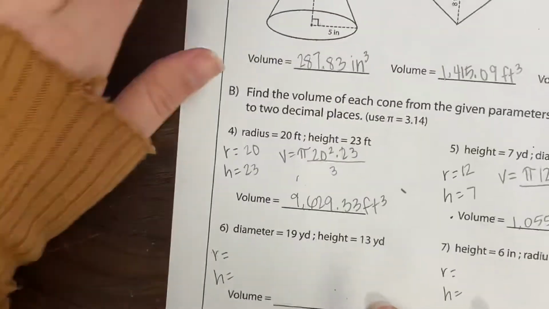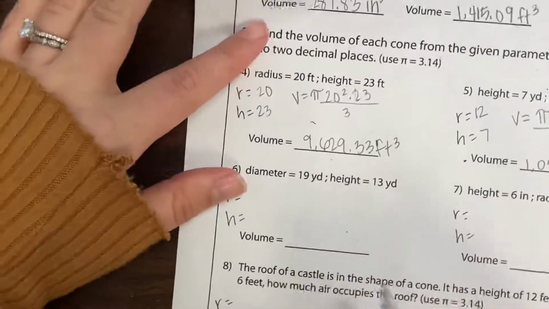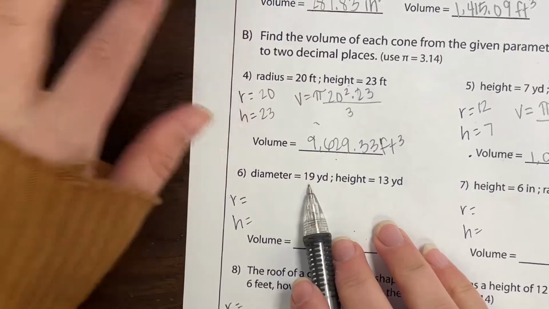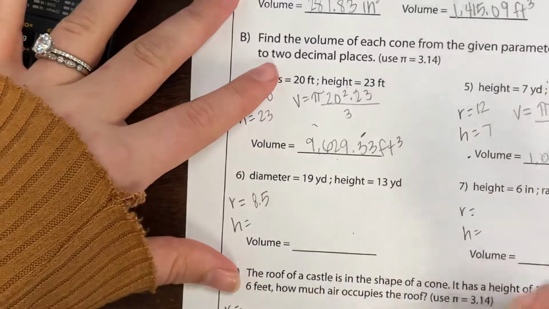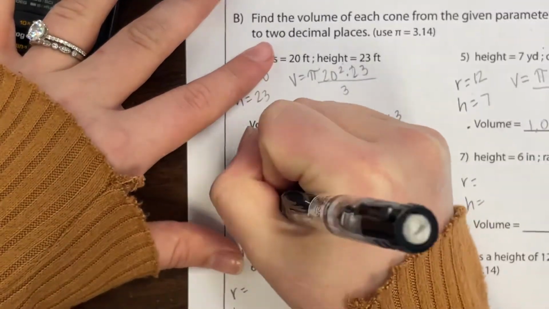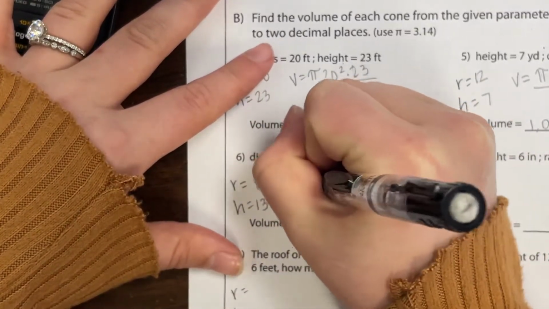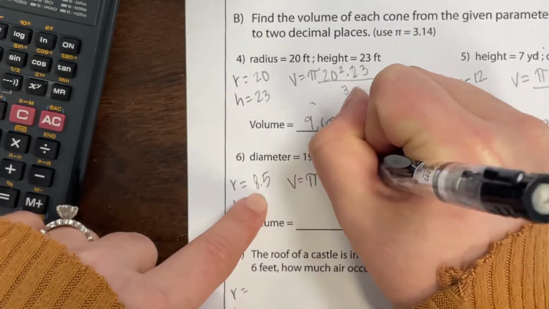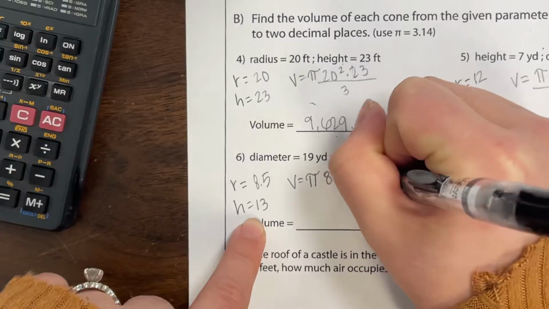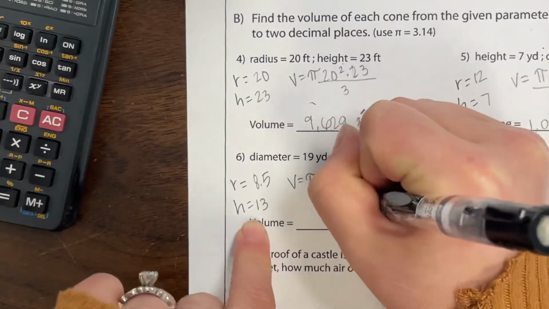All right, number 6. They again give us the diameter, so half of that would be 8.5 for the radius, and the height is 13. So V equals pi radius squared, and the radius is 8.5 squared times 13 all over 3.